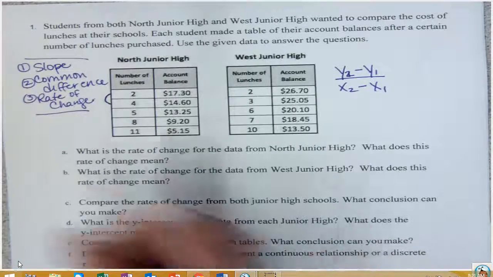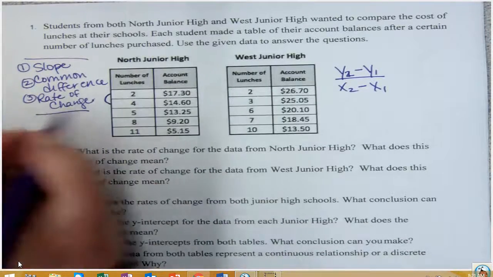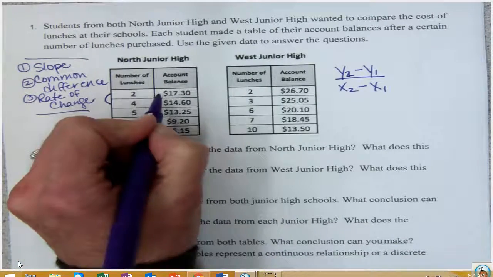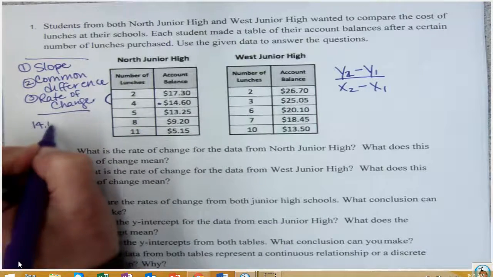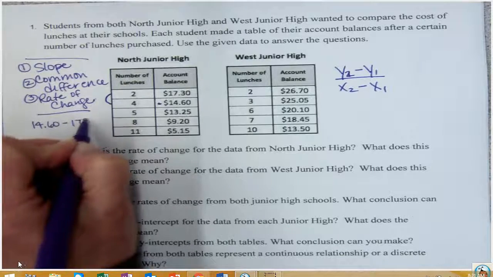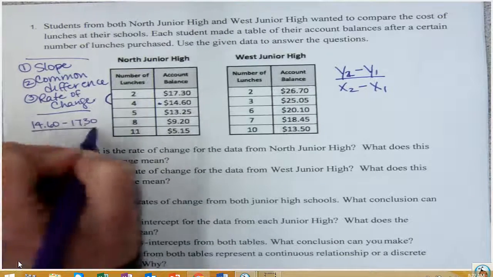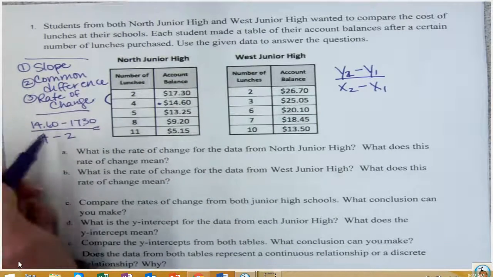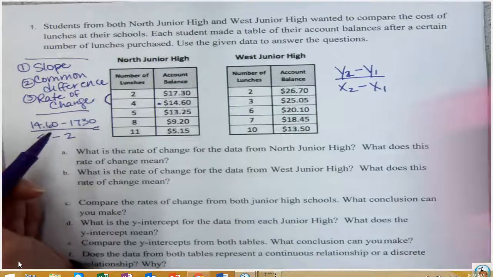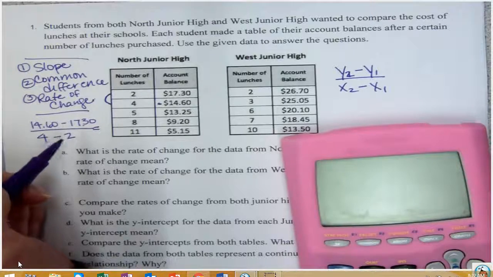So for North Junior High, you can take 14.6 minus 17.3 over 4 minus 2. I'm going to use my calculator.